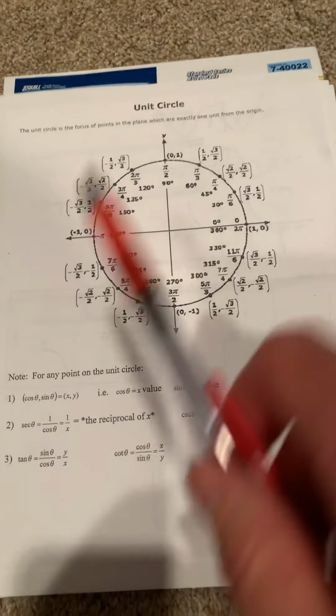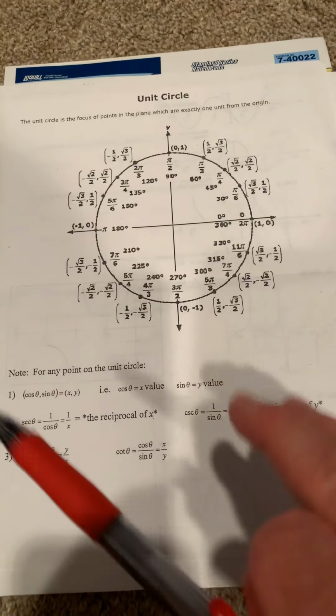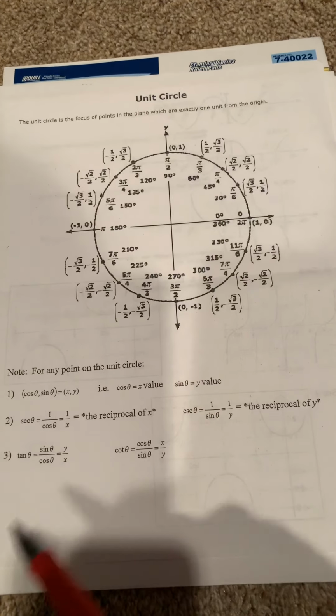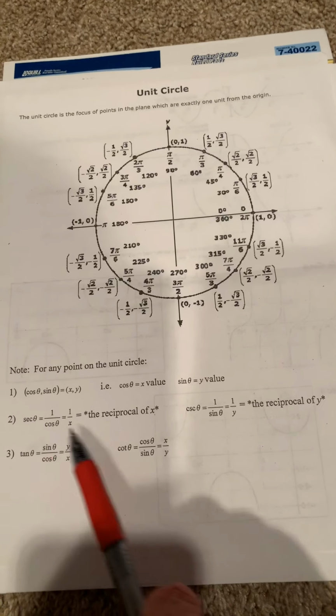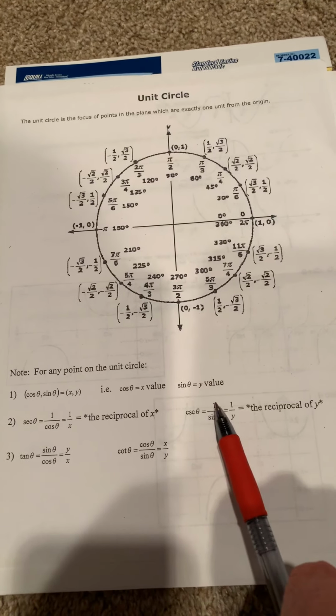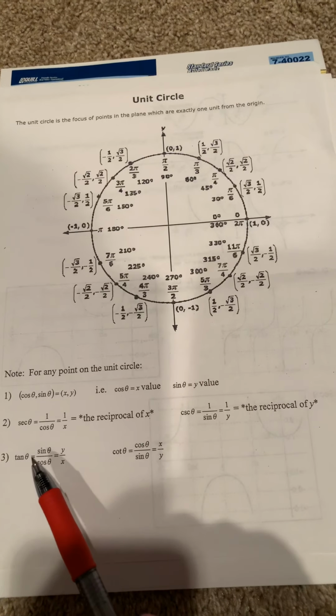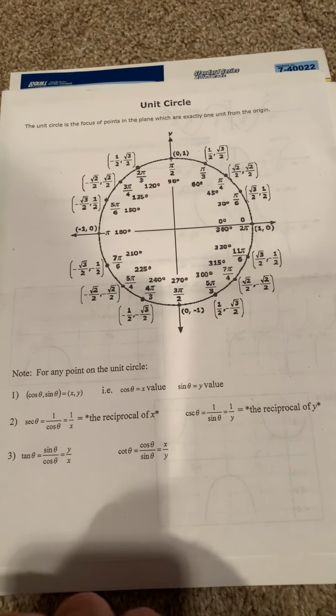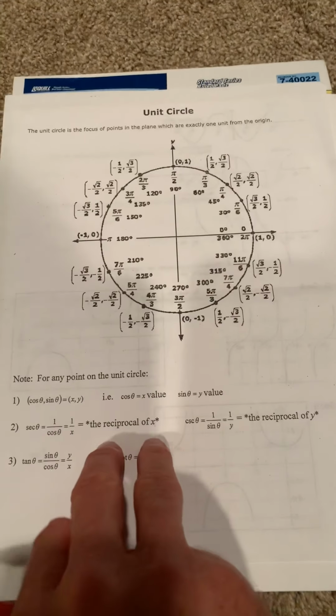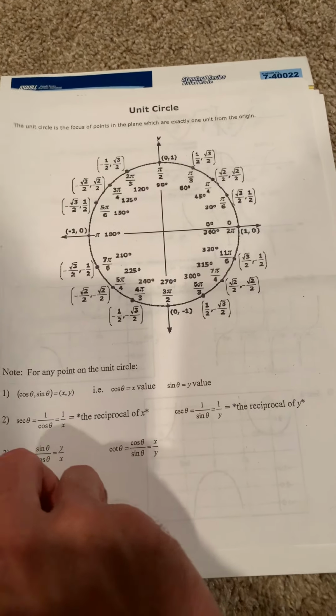Okay, so this is what's called the unit circle. I taught you how to do it a little bit differently. We didn't have time for all this. Just a few things you need to know. Make sure you know the secant is 1 over the cosine, and cosecant is 1 over the sine. Also know that tangent is sine over cosine, and cotangent is cosine over sine. All right, so that's the first thing that we talk about initially.